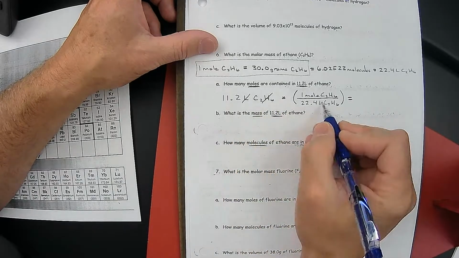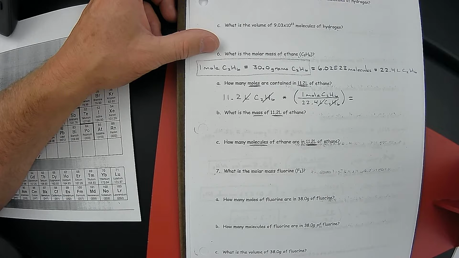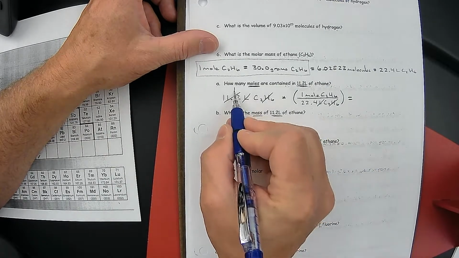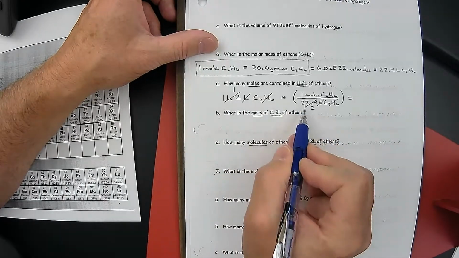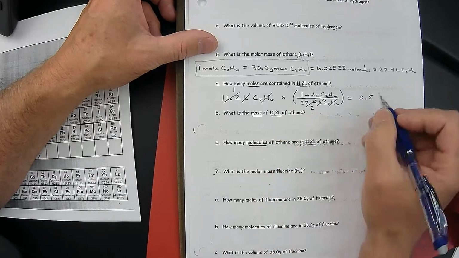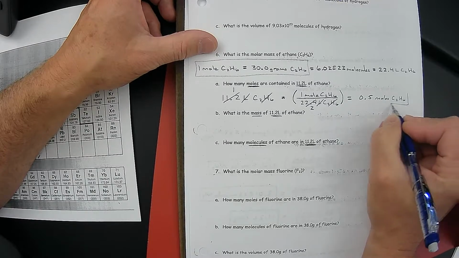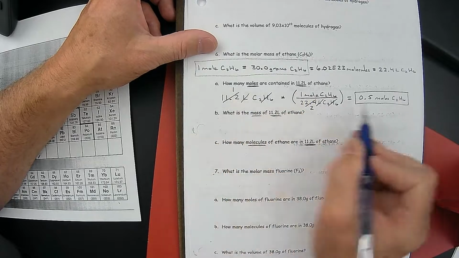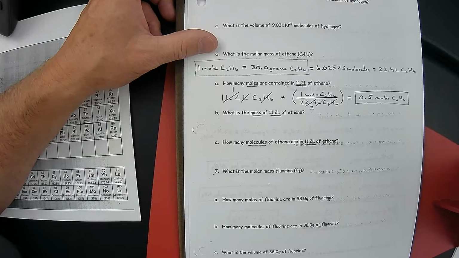This allows me to cross out liters of C2H6, and now I'm looking for a ratio that I can use. Well, 11.2 is half of 22.4, so that can reduce to 1 over 2. Now I end up with 1 times 1 divided by 2. That gives me 0.5, or 1/2. 0.5 moles of C2H6. So the question asked, if I have 11.2 liters of ethane, how many moles is that? 11.2 liters of ethane is a half of mole of ethane.